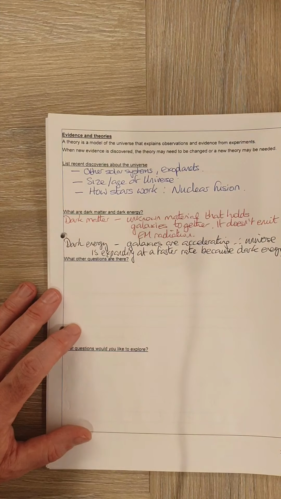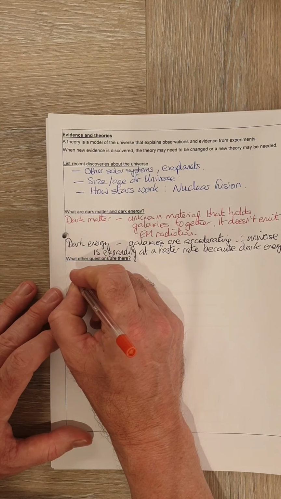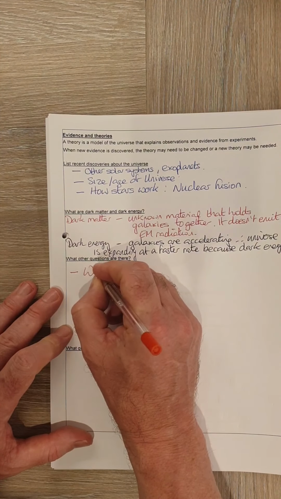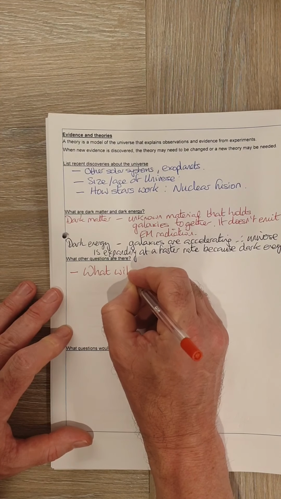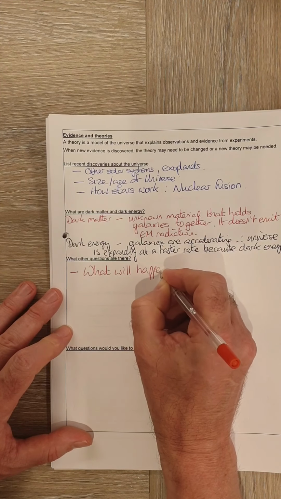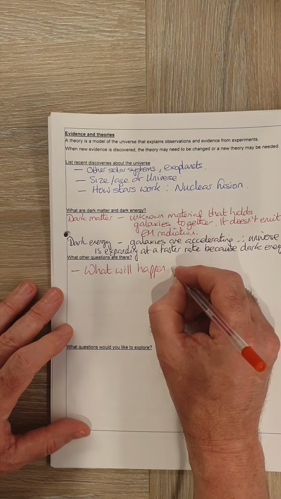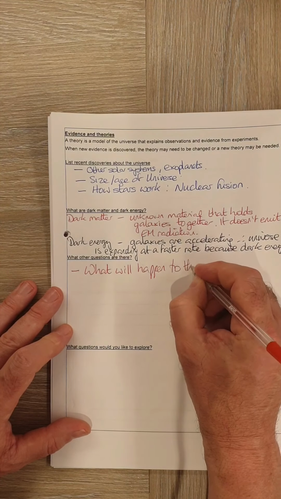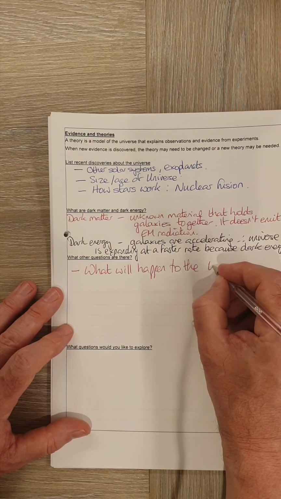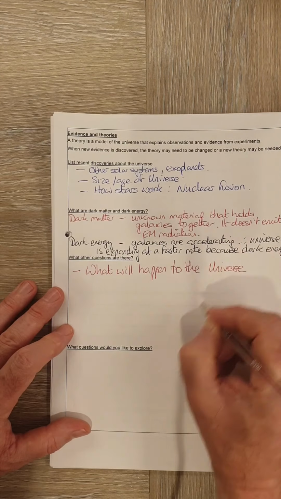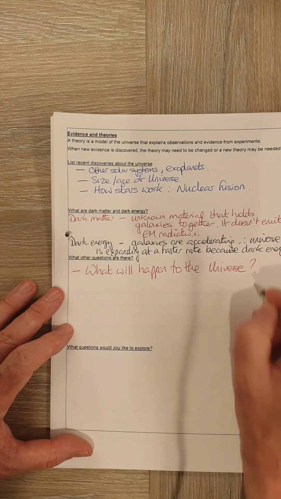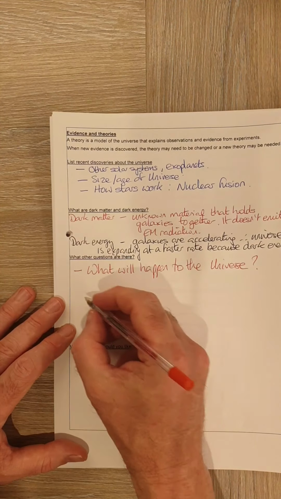Some of the other questions that I put to think about are: what will happen to our universe? How will it end? Will it end? Will it just continue expanding forever? Or will it eventually start to collapse again? We don't know.